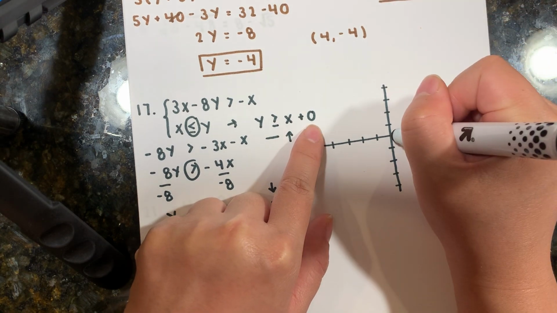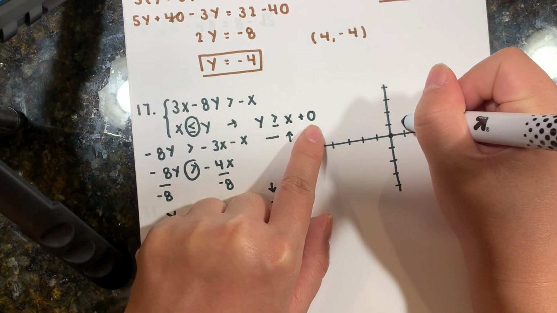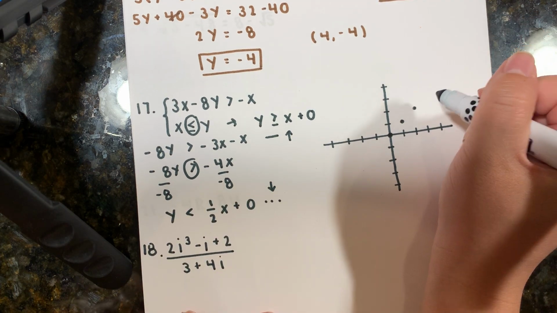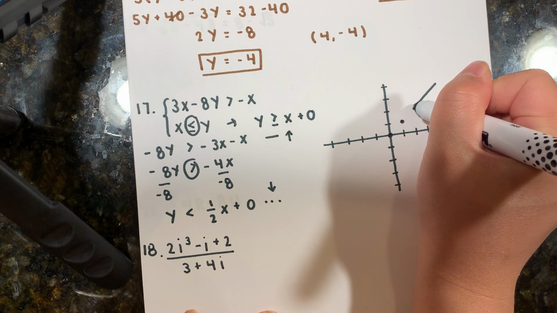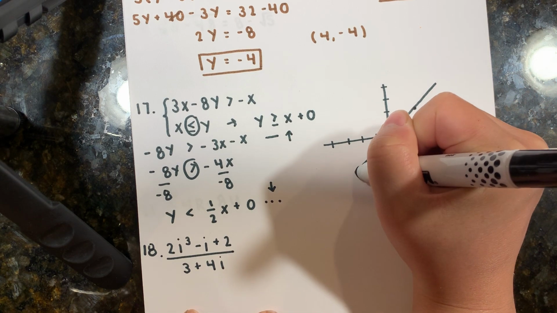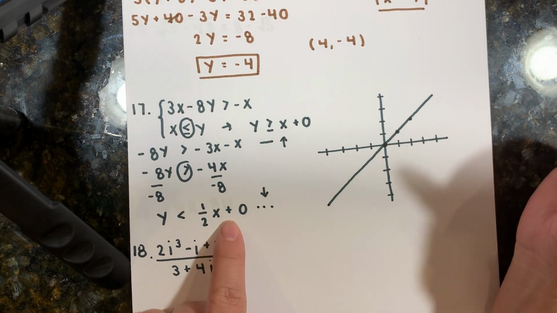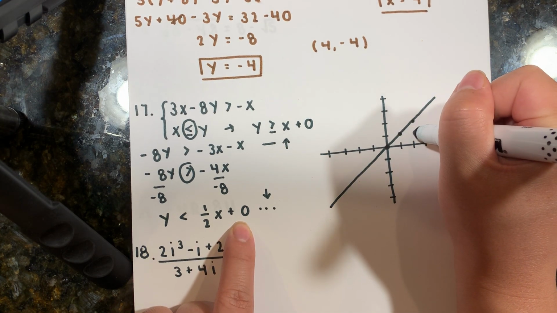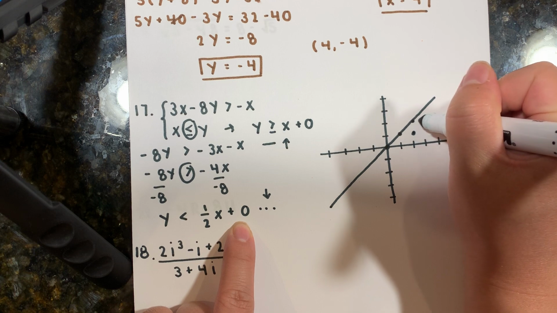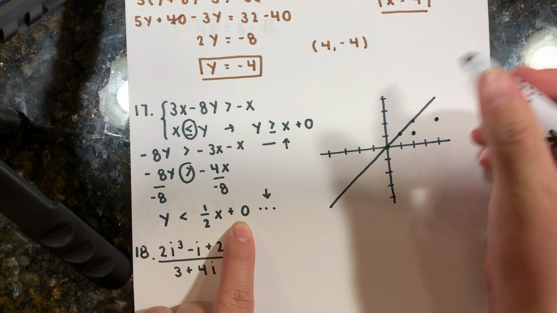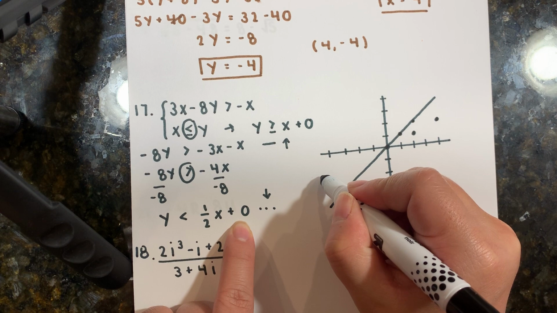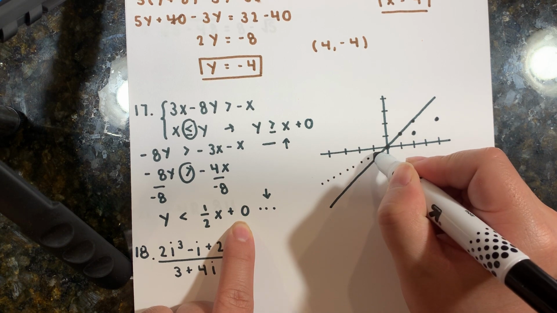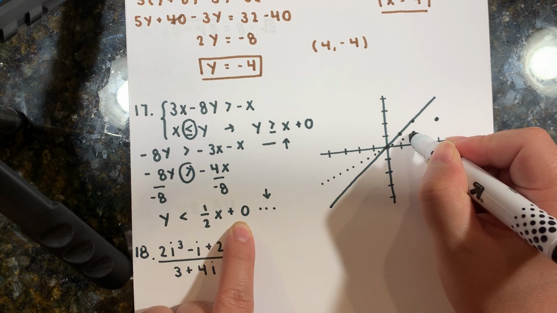So this is crossing at 0. The slope is going to be up 1 over 1 and then up 1 over 1. And again, it's going to be a solid diagonal line, so it should look something like this. Then for this next one, it's also crossing at 0, but the slope is up 1 over 2, and then up 1 over 2. So this one's going to be a dotted line, but it should be kind of slanted like this.